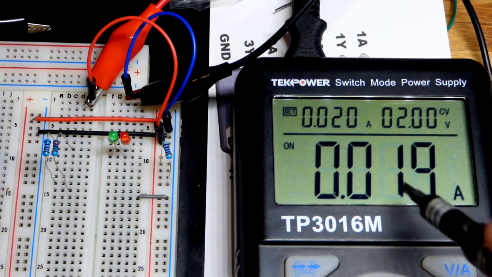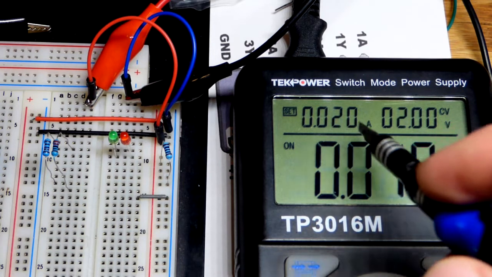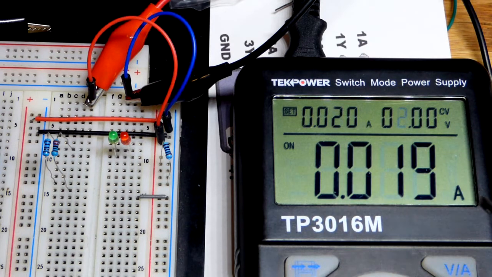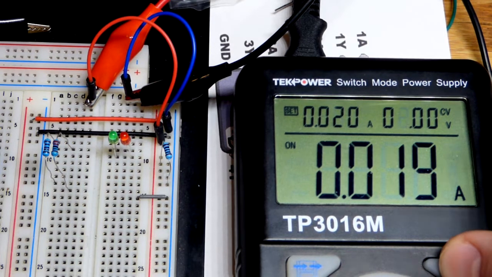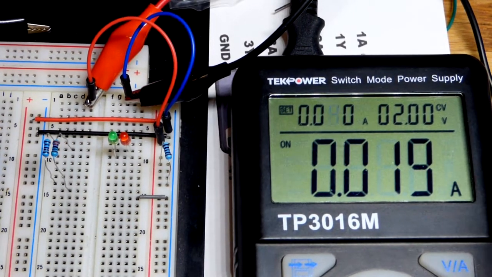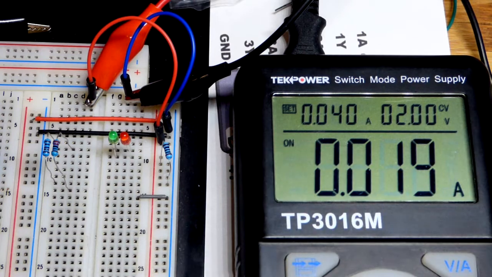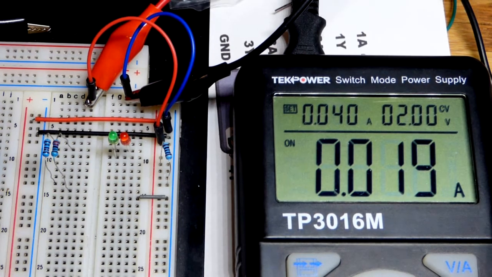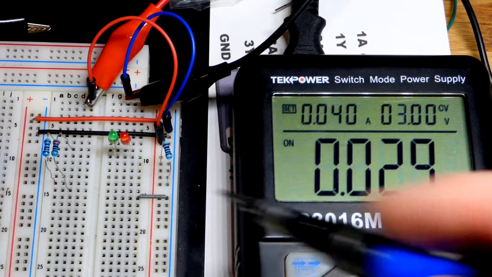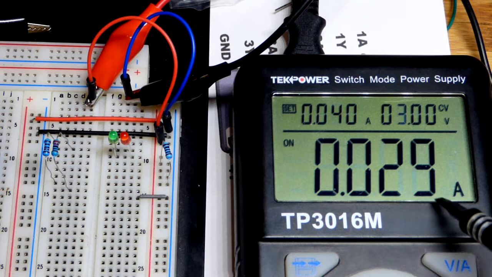So there you can see 2 volts. We got about 20 milliamps of current. I limited this to 20 milliamps for an output, and I will change that limit for the next test. We'll go up to 3 volts, and that's going to start getting the resistor kind of hot, but there you go, not terribly hot. There you can see about 3 volts across it. We got about 30 milliamps.